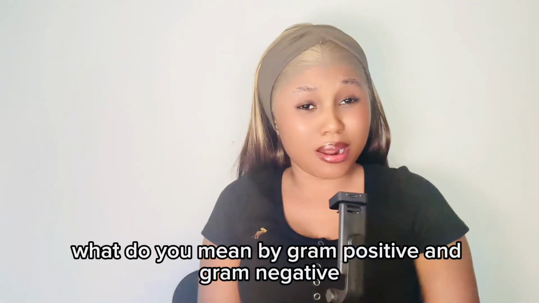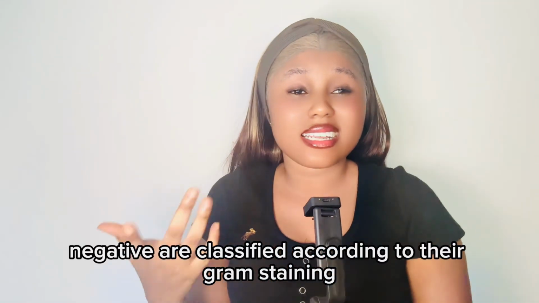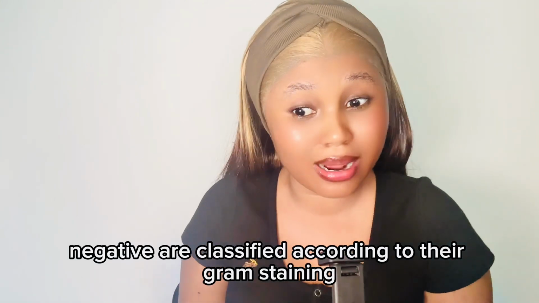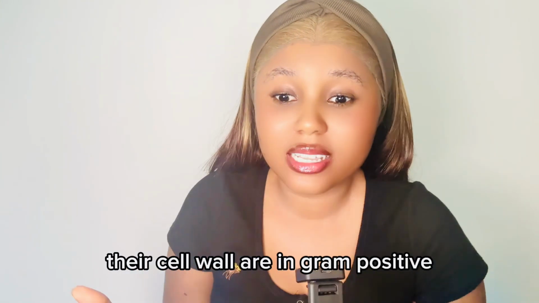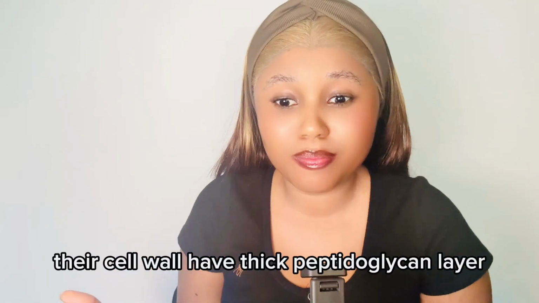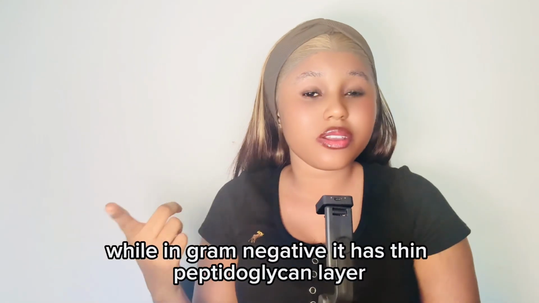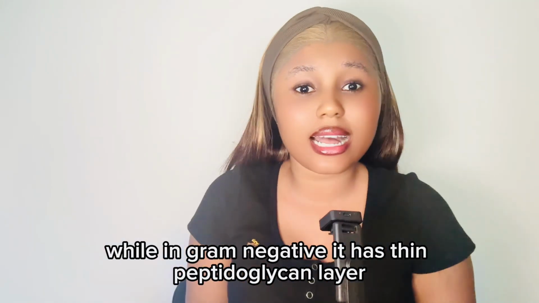What do you mean by gram positive and gram negative? Gram positive and gram negative are classified according to their gram staining. The features are in their cell wall: in gram positive, the cell wall has a thick peptidoglycan layer, while in gram negative, it has a thin peptidoglycan layer.